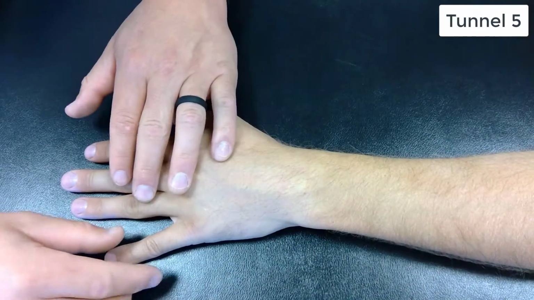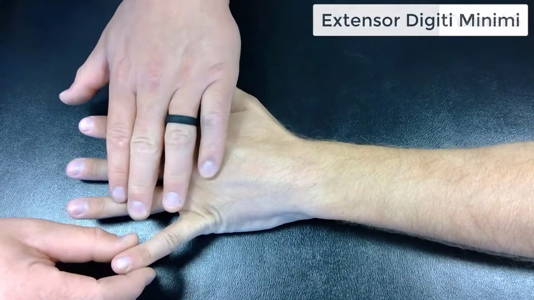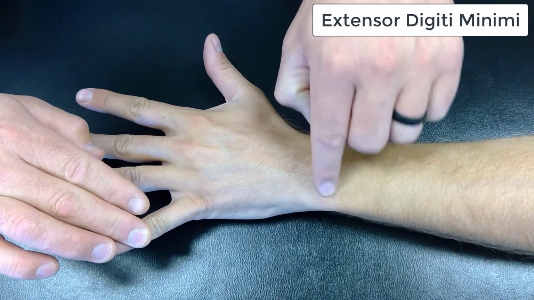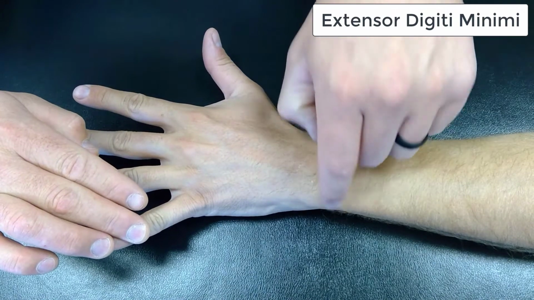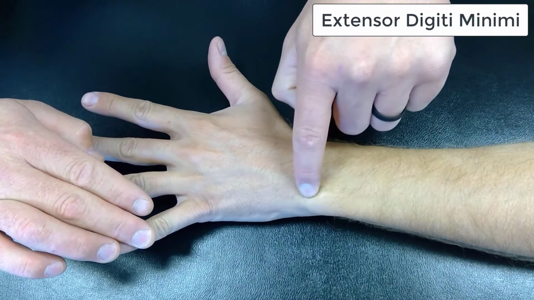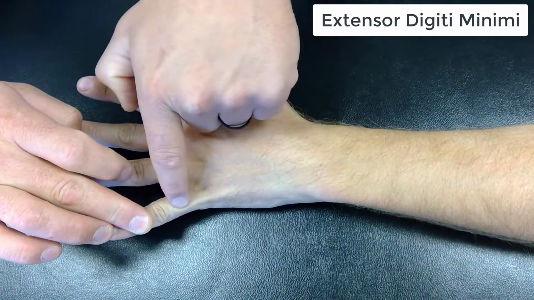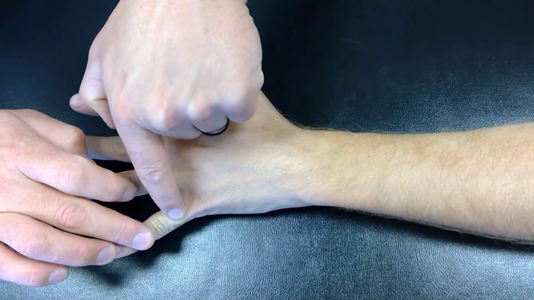Tunnel 5 is the extensor digiti minimi. So if I just have the patient extend this fifth digit, there's a little tendon on this radial side of the ulnar styloid process that runs down and runs across the wrist right here. So that's tunnel 5, the extensor digiti minimi.